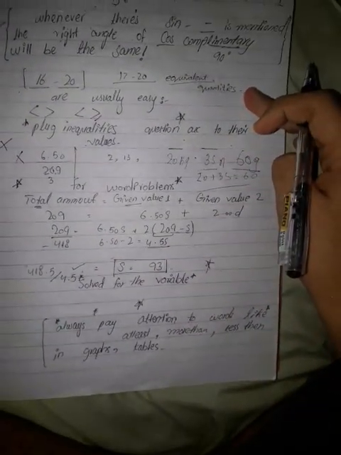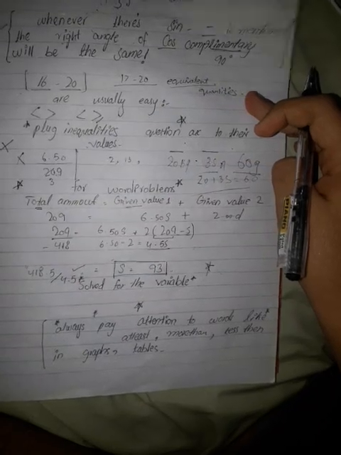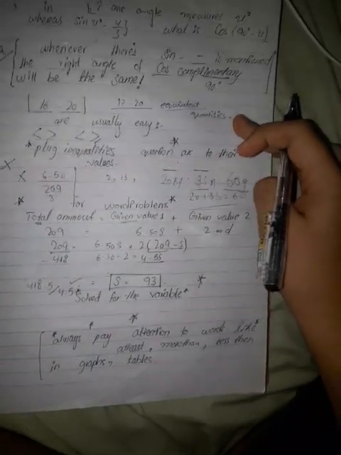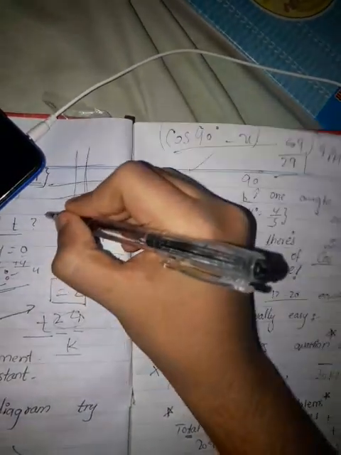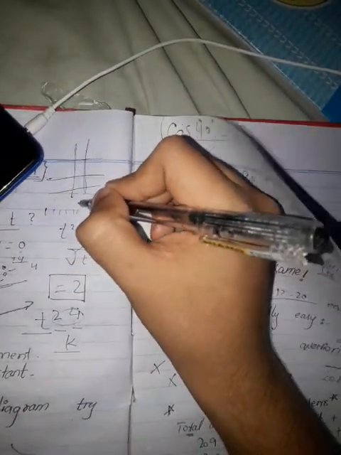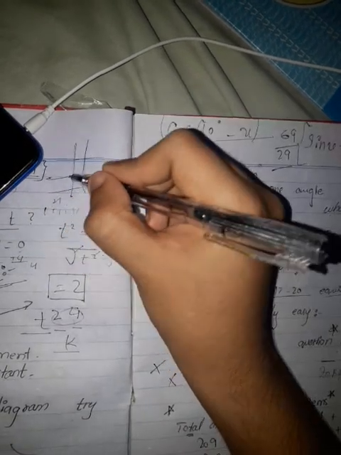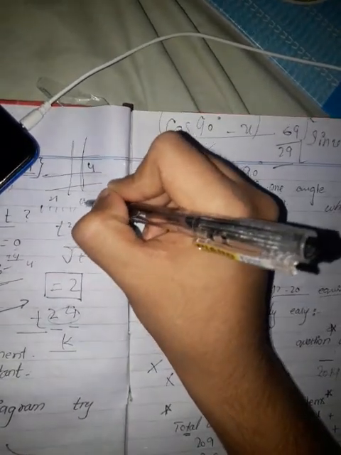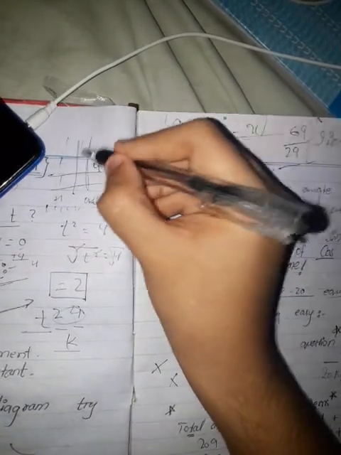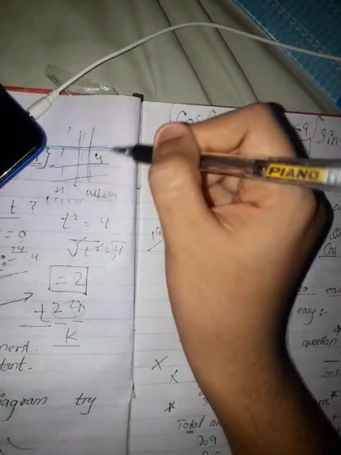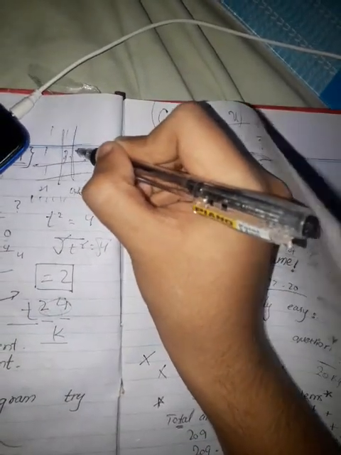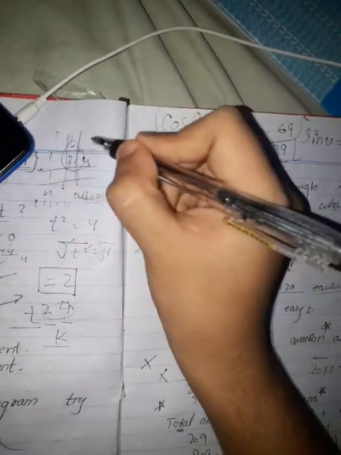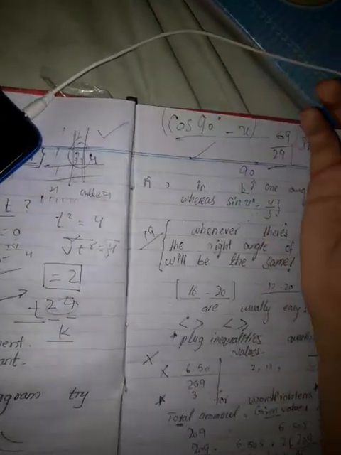Always pay attention to words like at least, more than, less than in graphs and tables. Suppose I have any type of graph here, and the question says question number 4 should be at least closer to some number. Now you'll check the highest closest number to it, it might be 3.6666. So you'll simply select it and recognize your answer.